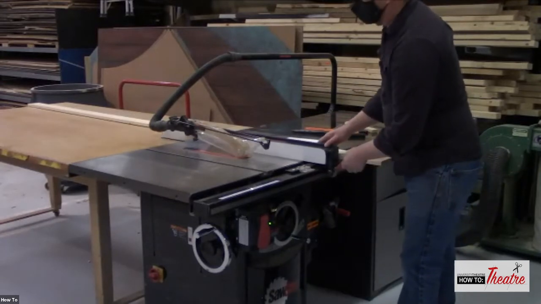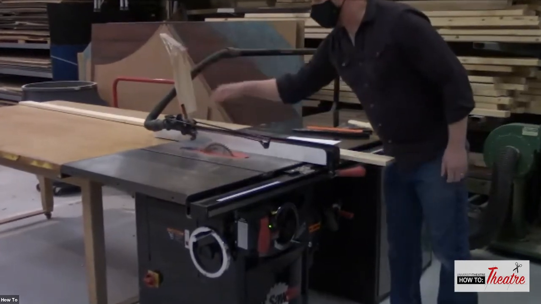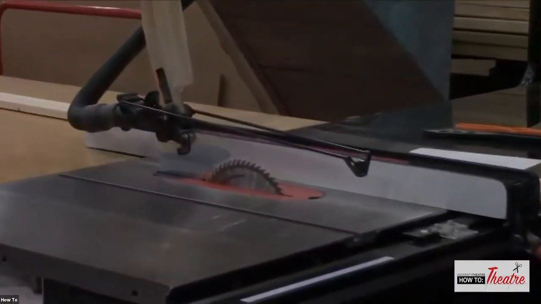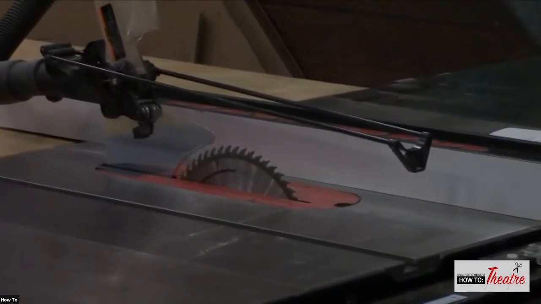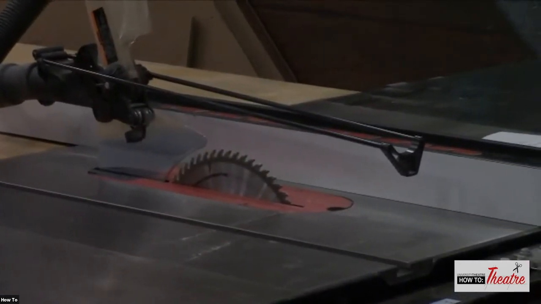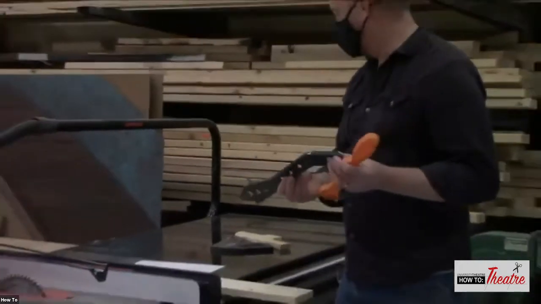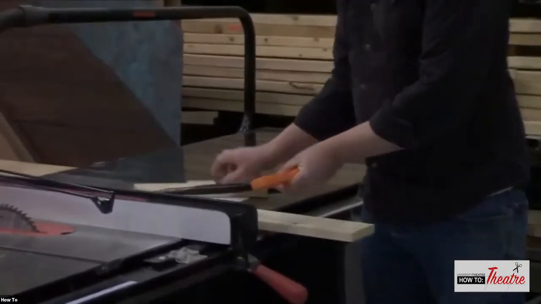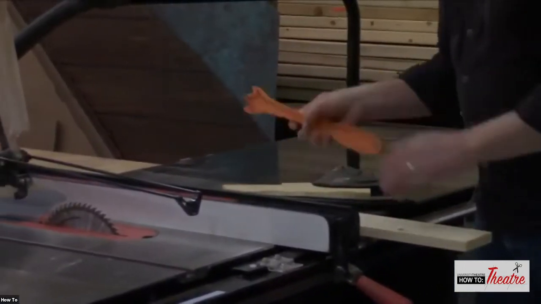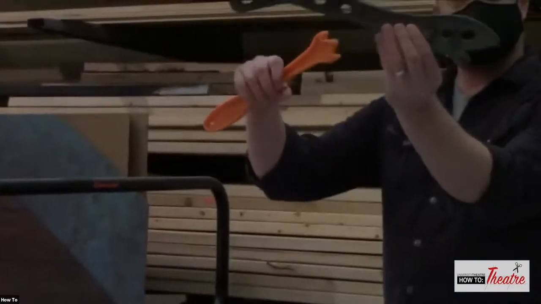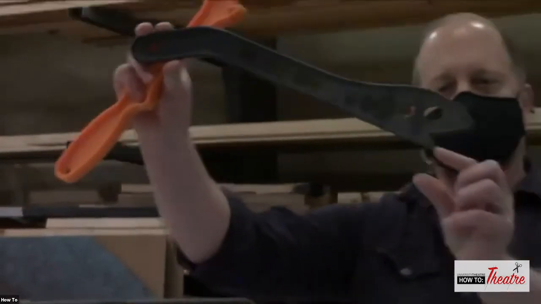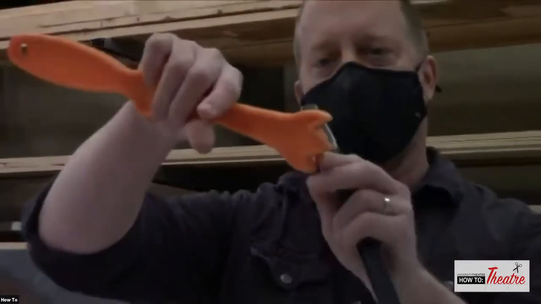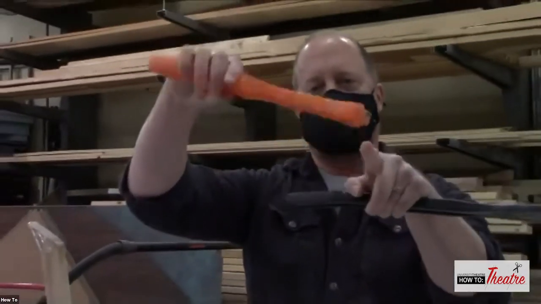Anytime we get into this red zone, that's our danger zone. That's when we want to use something like this, which is a push stick. We have lots of different kinds of push sticks, depending on what you're doing. So these are fairly similar. You can see it's got a notch right there, so it just kind of locks onto the wood. This one's the same thing, that way or that way.